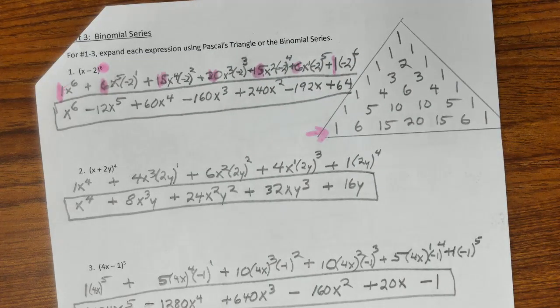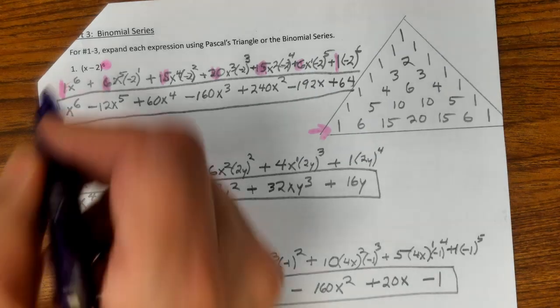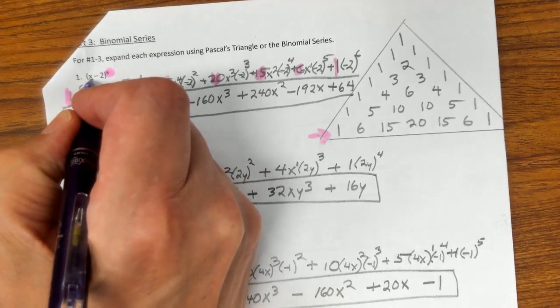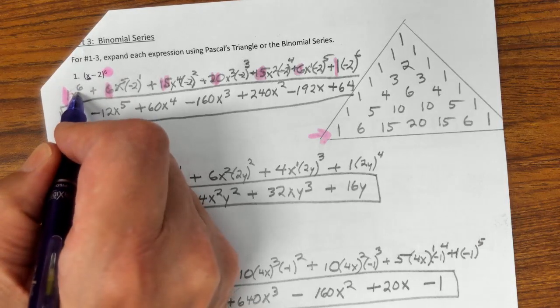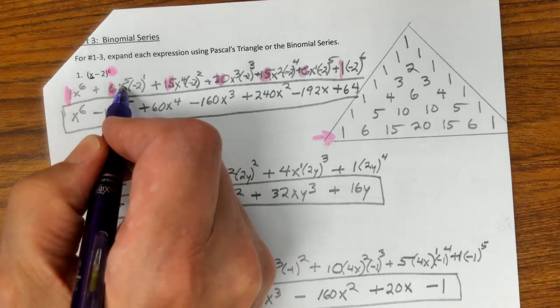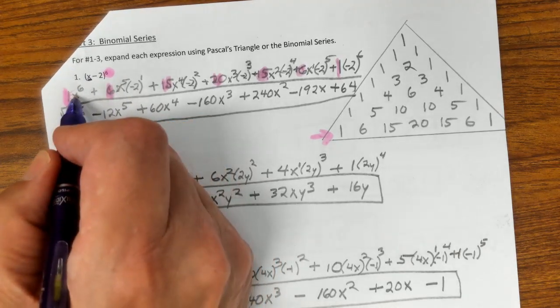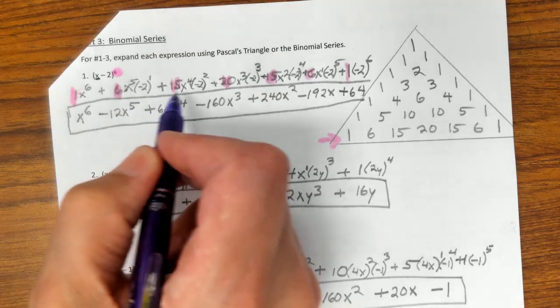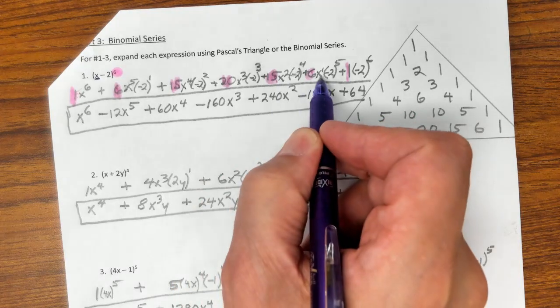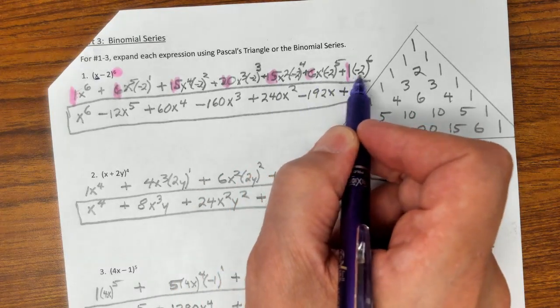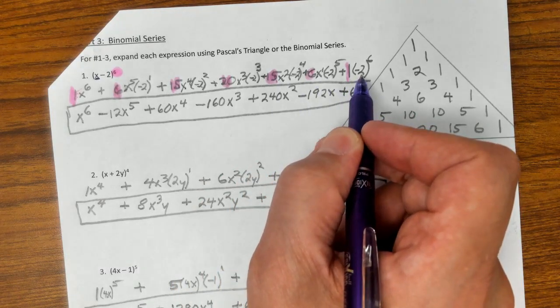So then what you're going to do is take the first term inside the binomial, and raise that to the highest power. So this x is going to get raised to the 6th power. And then you're going to reduce it by 1 each time. X to the 6th, x to the 5th, x to the 4th, x to the 3rd, x to the 2nd, x to the 1st, and then you leave it off altogether. Here, x to the 0, which is 1.